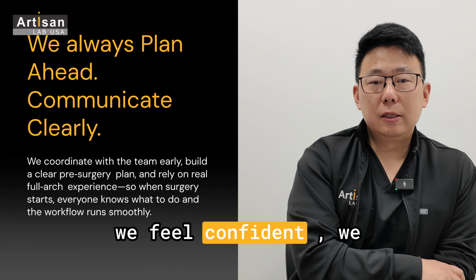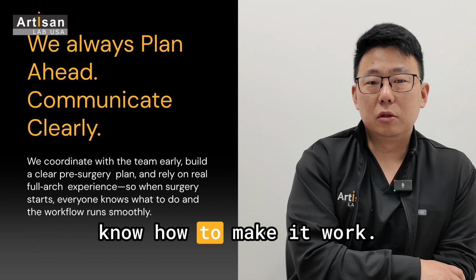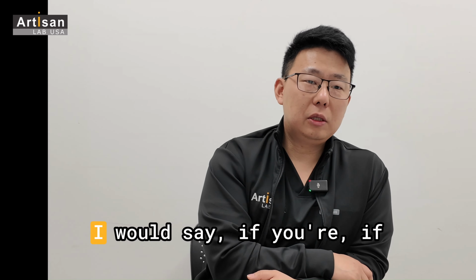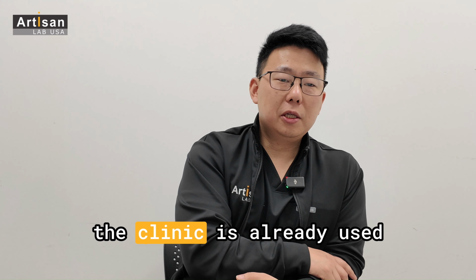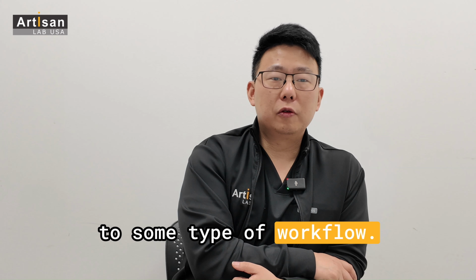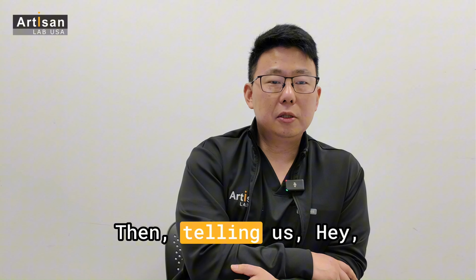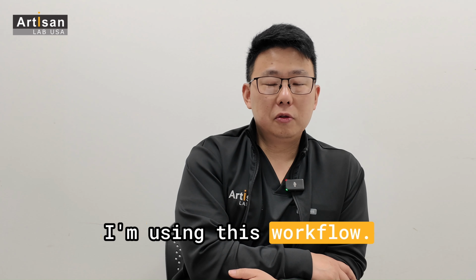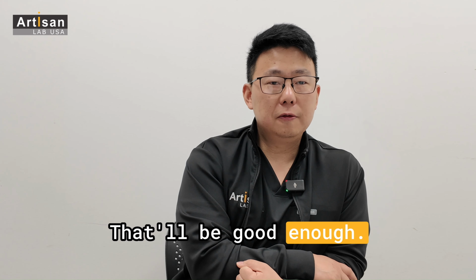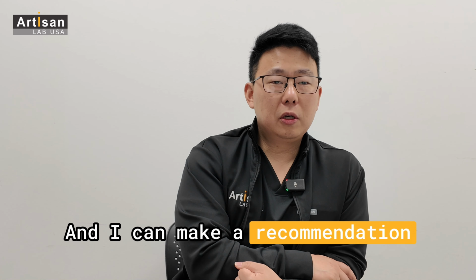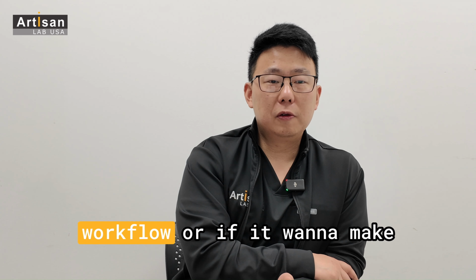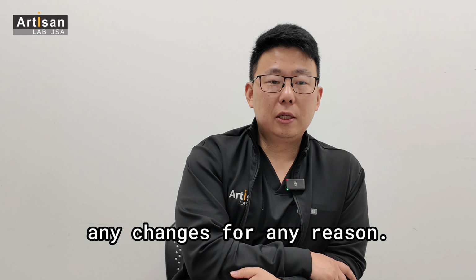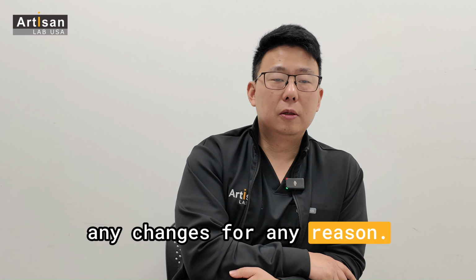We feel confident, we know what to do, and we know how to make it work. If the clinic is already used to some type of workflow, telling us, "Hey, I'm using this workflow, do you know this workflow?" will be good enough. And I can make a recommendation on whether we should go with that workflow, or make any changes for any reason.